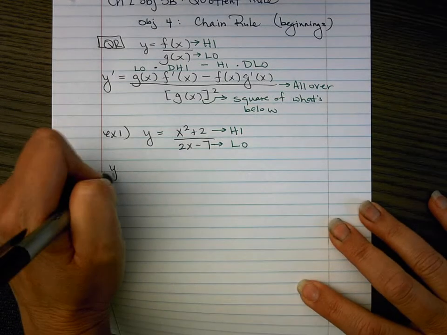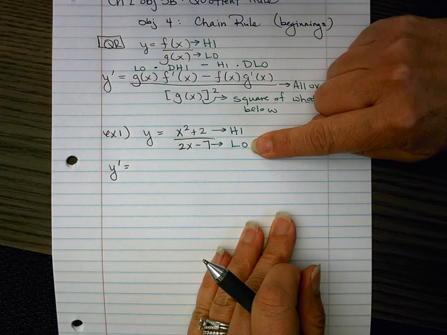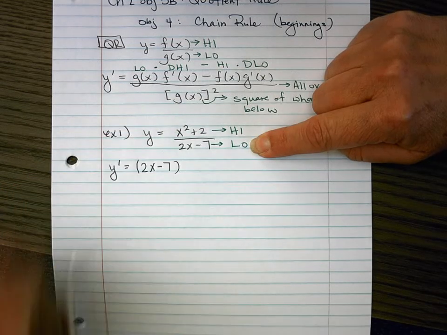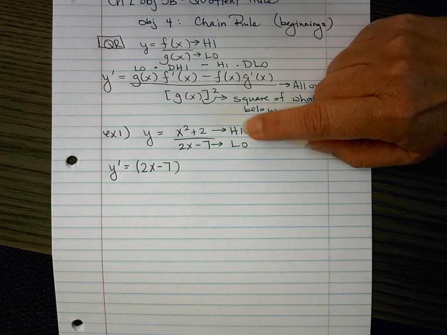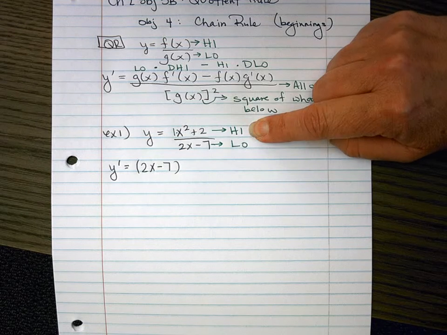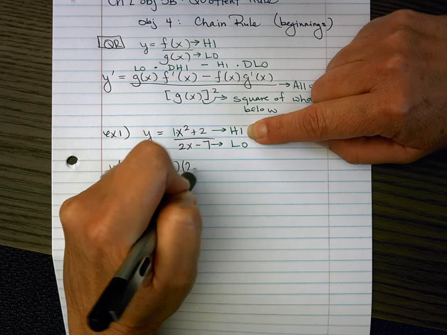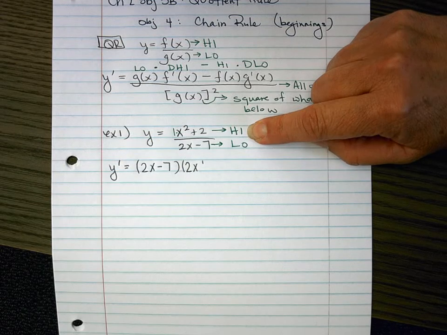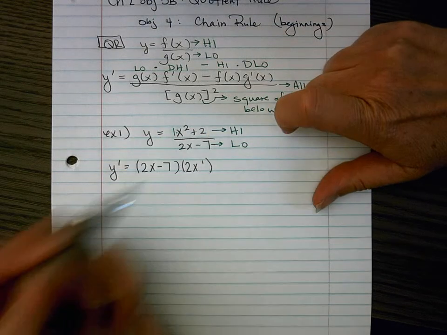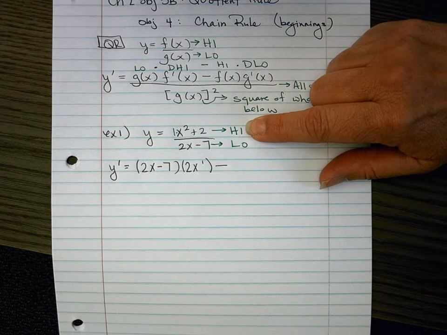So our quotient rule, y prime: low d high minus high d low. So for low, I just write down exactly what I see in the denominator, 2x minus 7. So there's my low. And then now I'm going to do d high. So I'm going to put a 1 here because there's an implied 1. So d high, the derivative of the numerator, is 2 times 1, and then reduce the power by 1, and then the derivative of a constant, so the derivative of 2 is just 0.